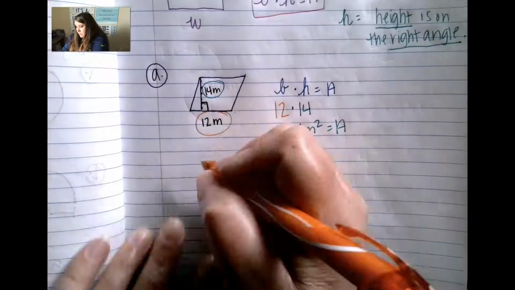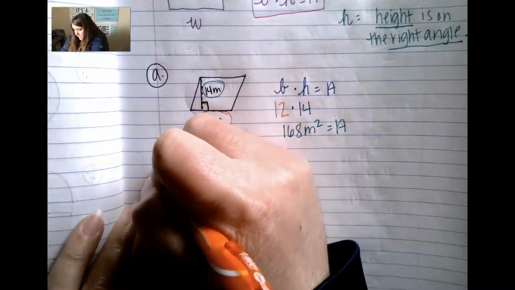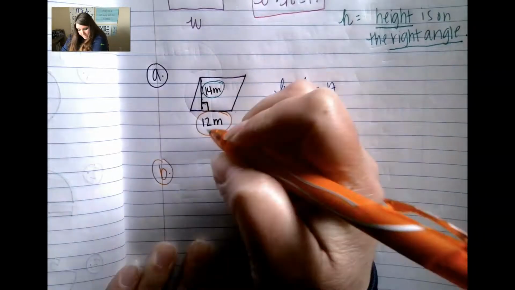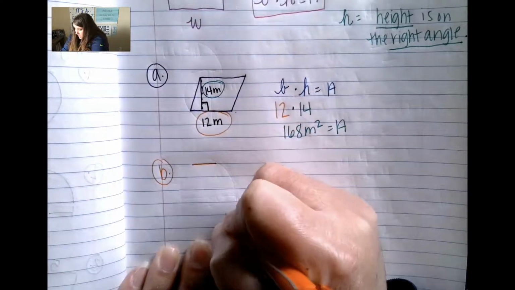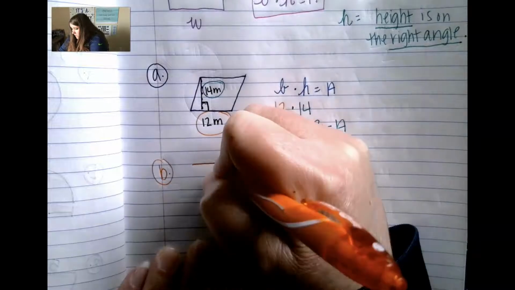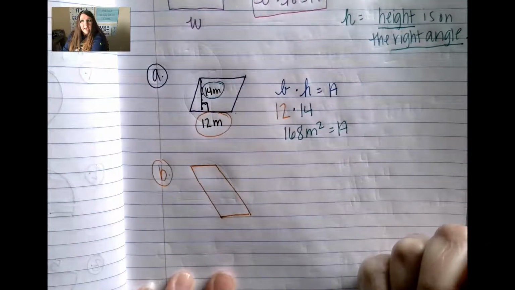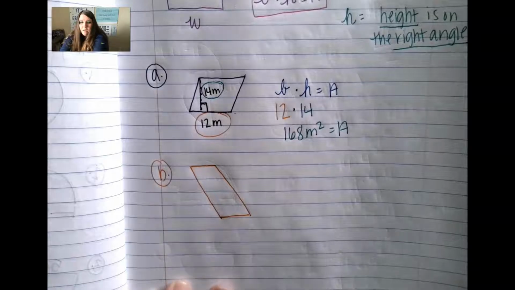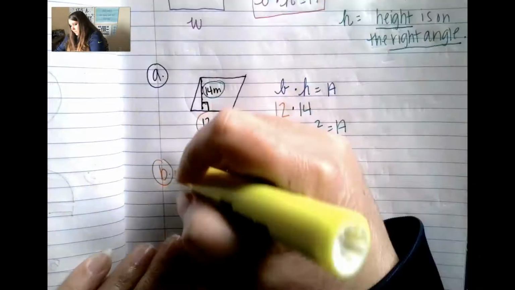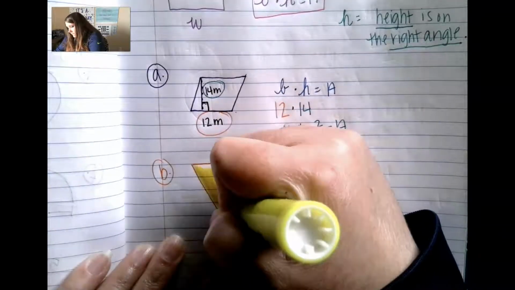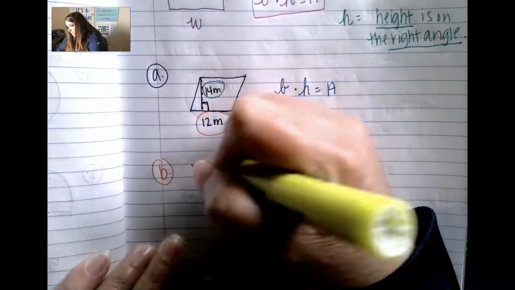Another parallelogram that we can look at is example B. Here we have a parallelogram that runs like this, and the area we're looking at is all of the inside.